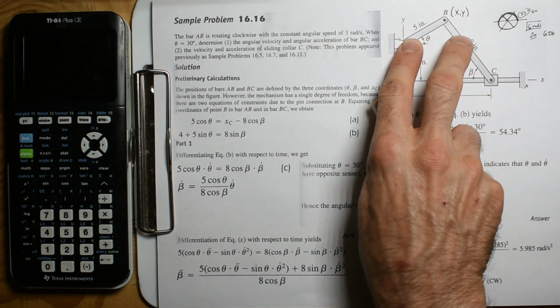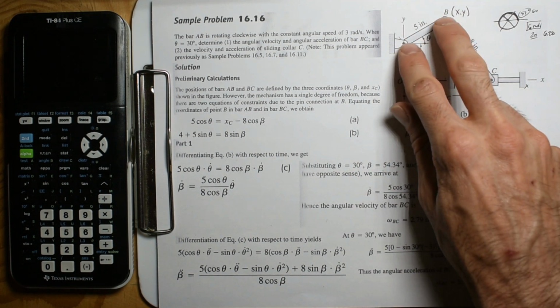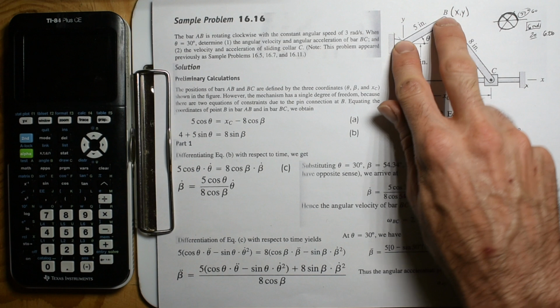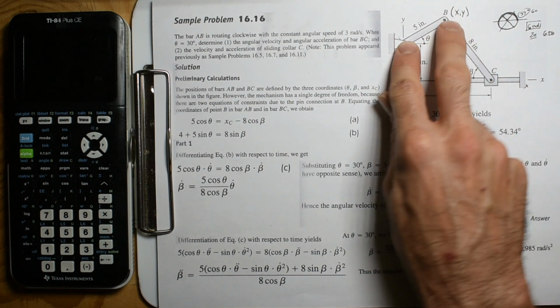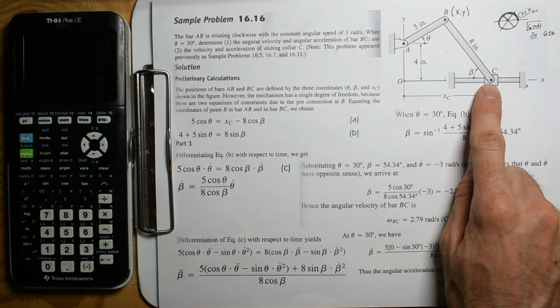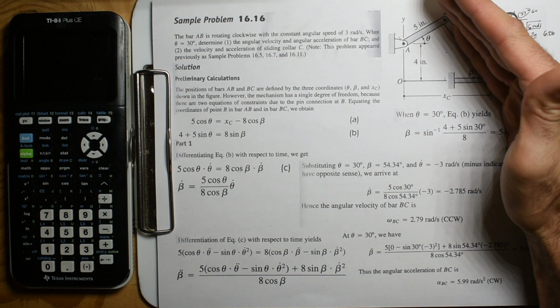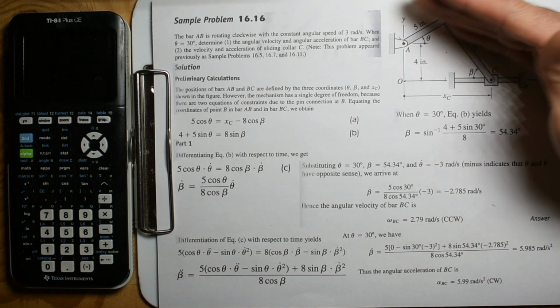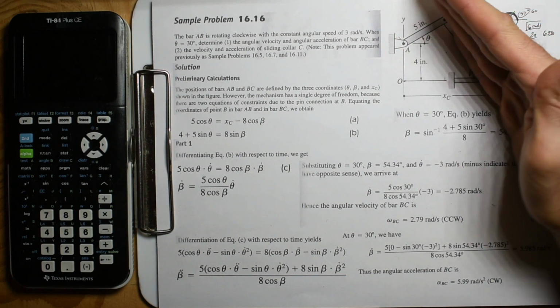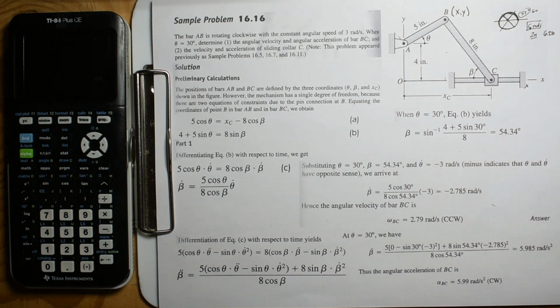Now it is spinning this way, and they just want to know, at this point, at 30 degrees, while it's spinning like that, what are a few things? Like, how much is this bar rotating that way? Is it going to be rotating the same speed?